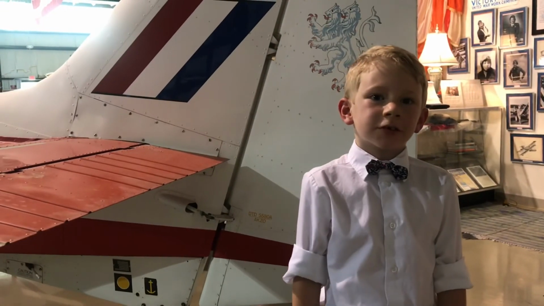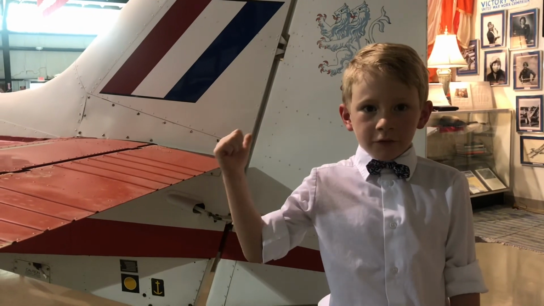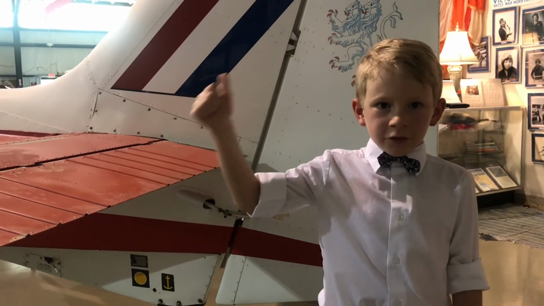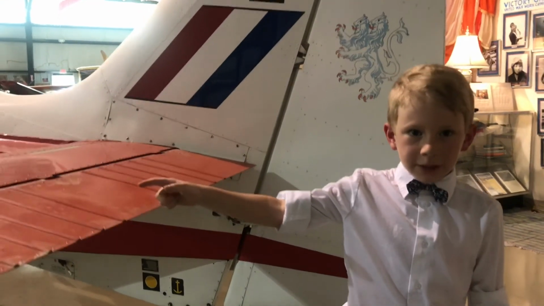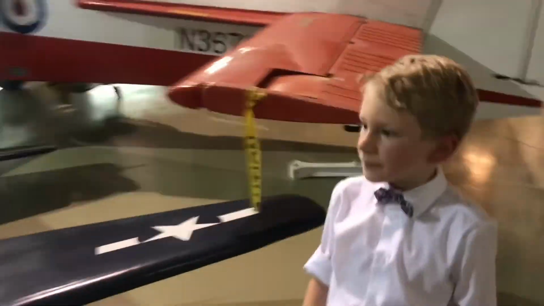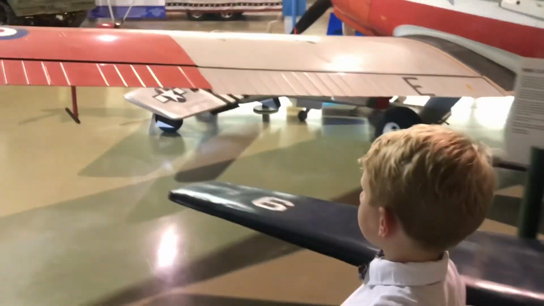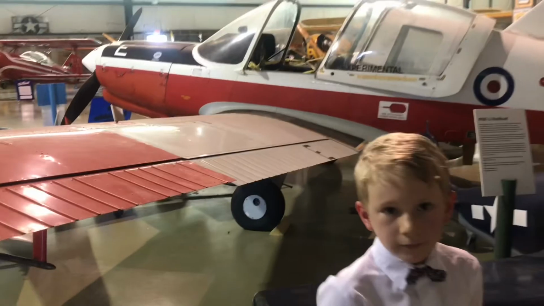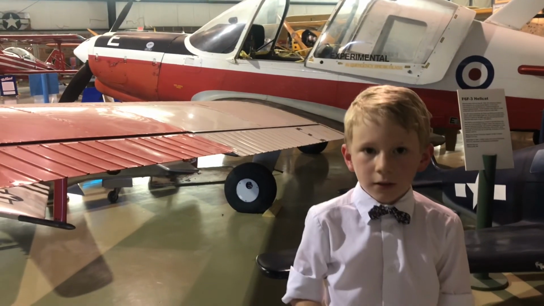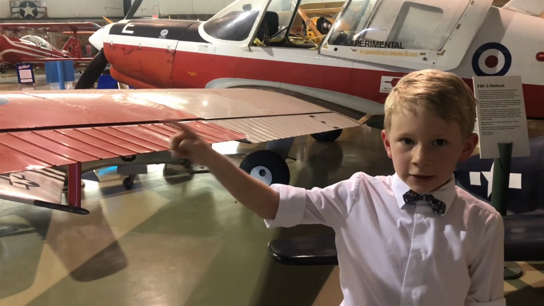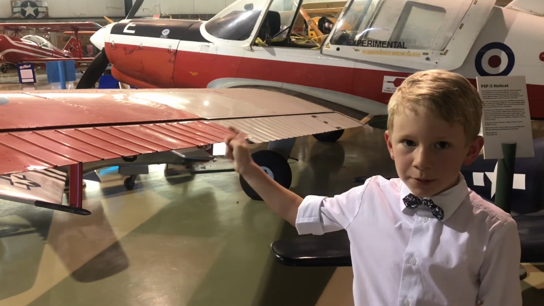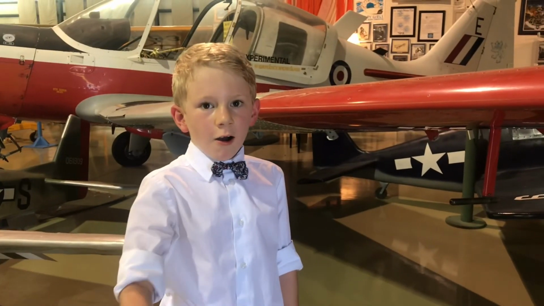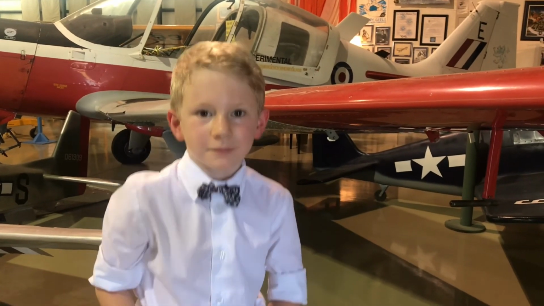Let's talk about those control surfaces. Rudder, elevator, vertical stabilizer, horizontal stabilizer, aileron, wing, flap. All of these work together to control the motion of the aircraft.